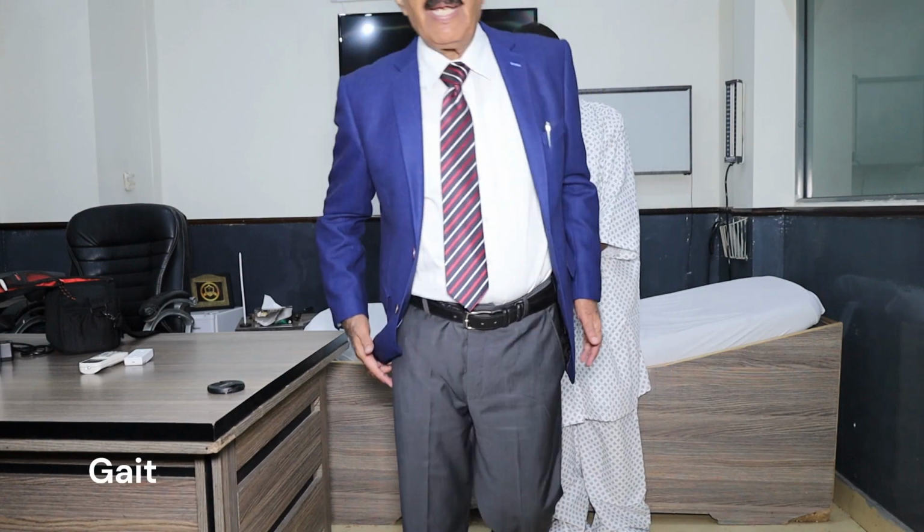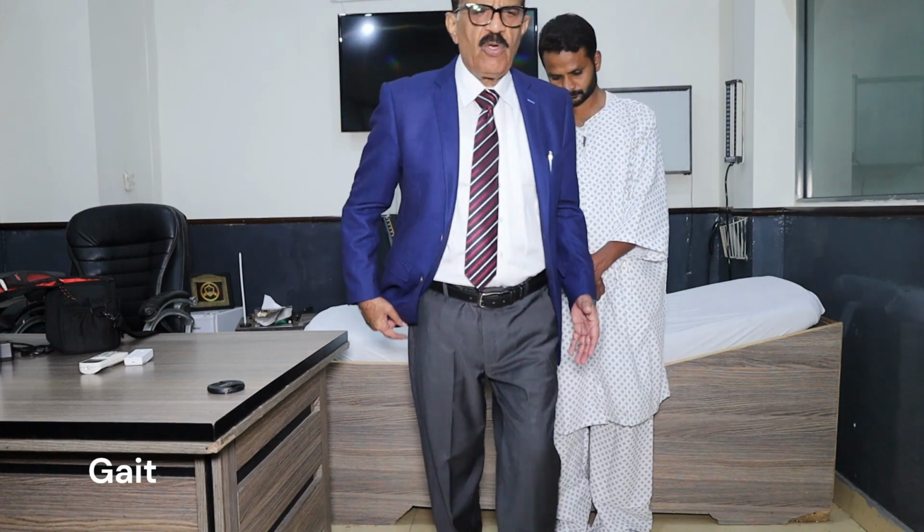Waddling gait is when your proximal muscles are weakened. Normally when I move like this, these muscles, the gluteal muscles, support my hip and my weight. But in case these muscles are weak, then I might sway like this, and this type of gait is waddling gait, and it is a sign of proximal muscle weakness. Another feature of proximal muscle weakness is to ask him to stand up from a squatting position.